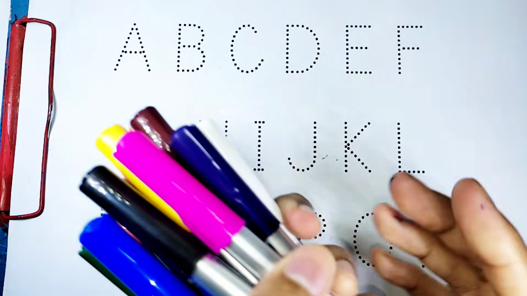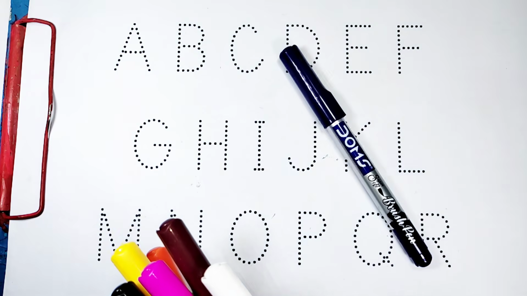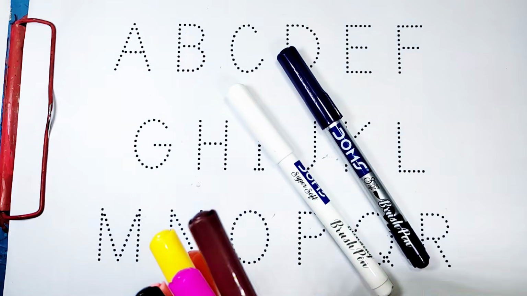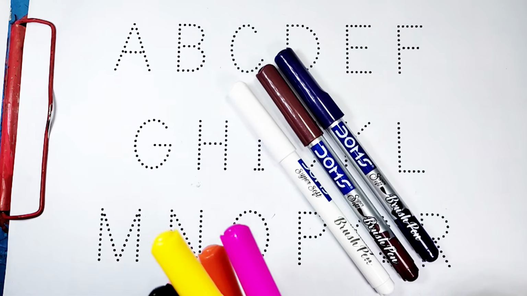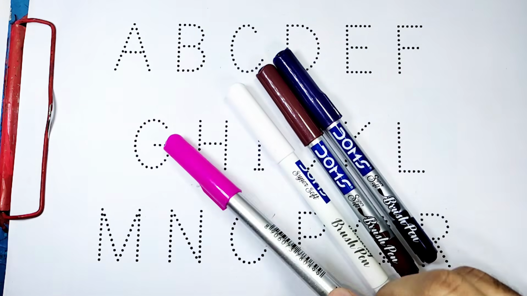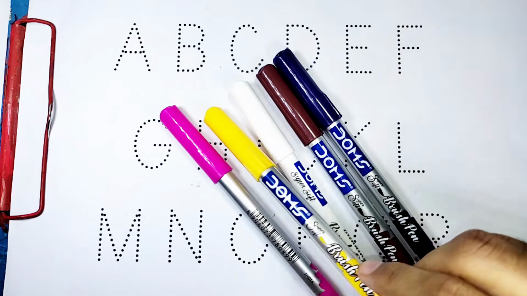Now we're writing capital letter alphabets A to R. Purple color, and the next one is white color. Kids, the next one is brown color. Brown color, dark pink color.